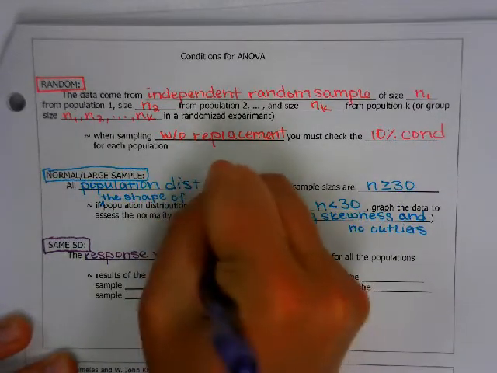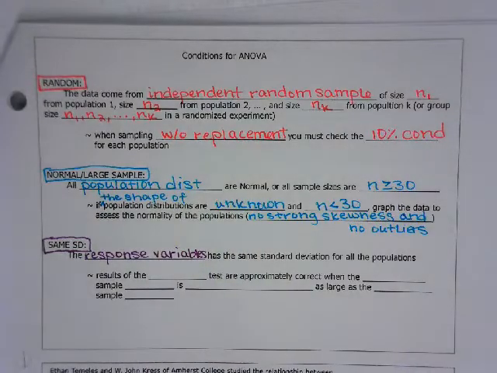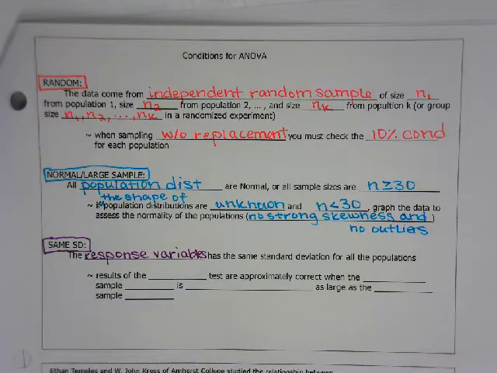Now that's kind of, I wouldn't say suspicious, but it's kind of hard to do. I mean, if we go back and look, there are similar standard deviations, but they're not exactly the same.